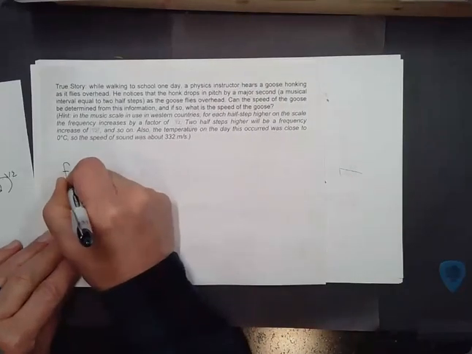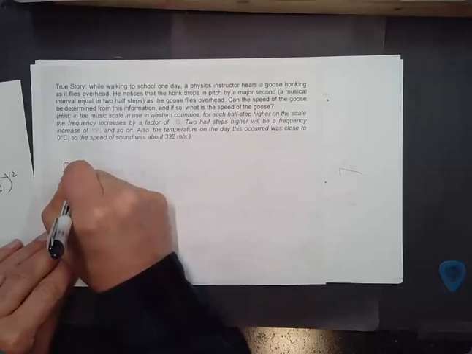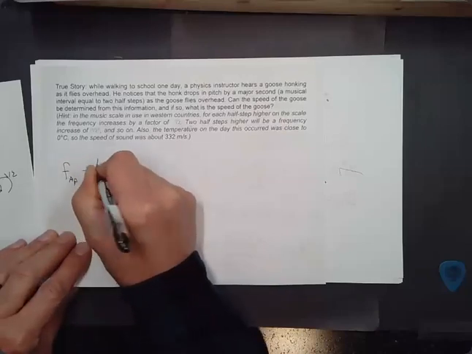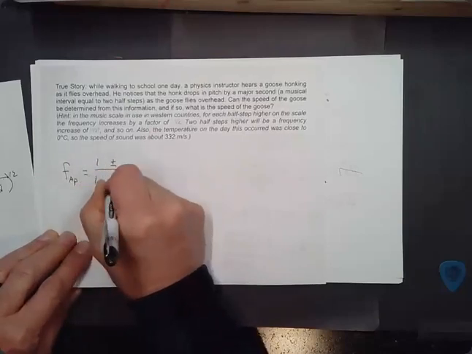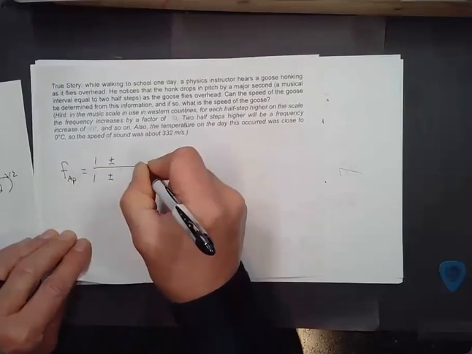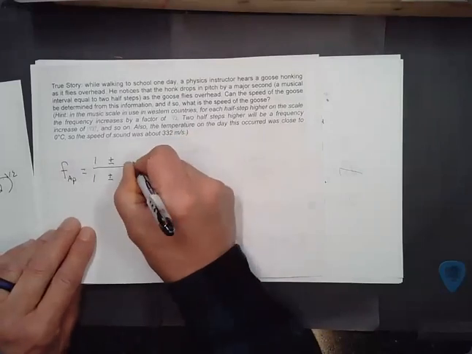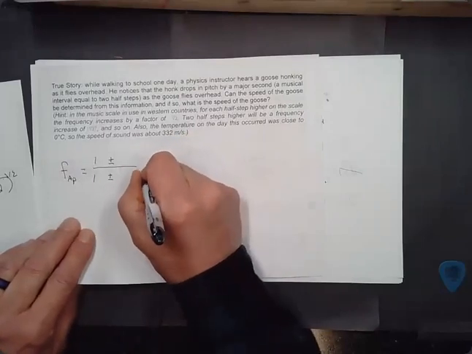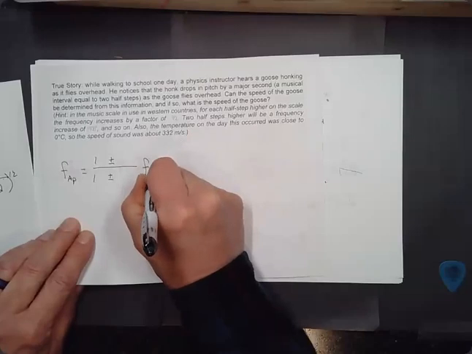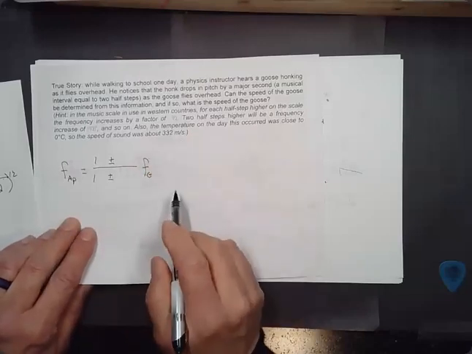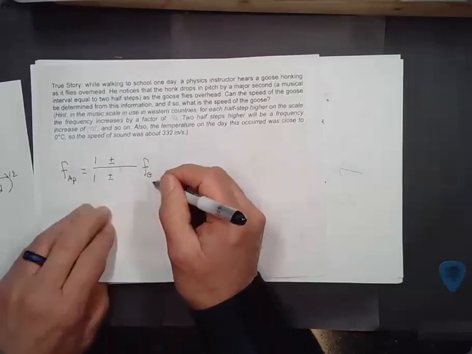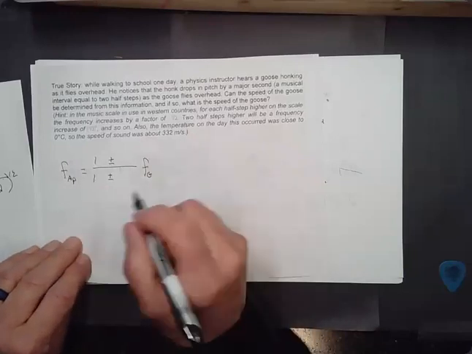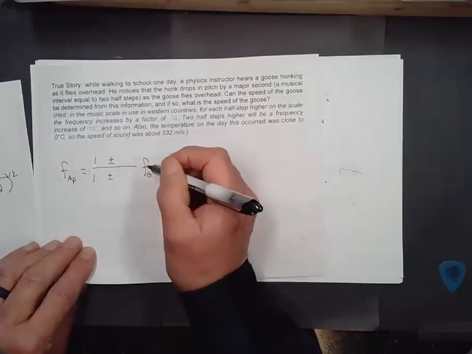So the frequency that I heard as the goose was approaching would have been, we've got a 1 plus or minus on top and a 1 plus or minus at the bottom. I would be the object at rest in this case. And then we can figure out the frequency of the goose from, no, maybe we can't. I don't think we can actually figure out the frequency of the goose, but we don't need it. So that's okay.